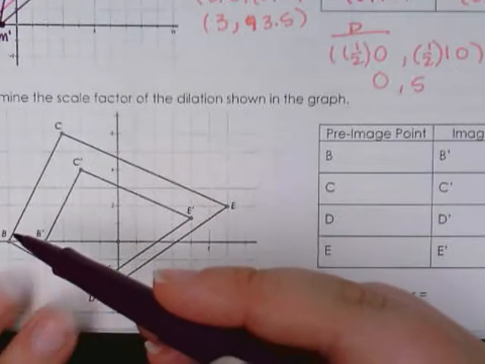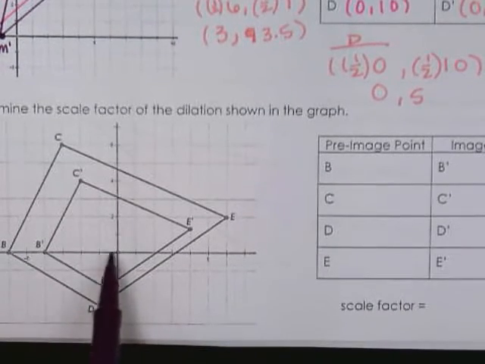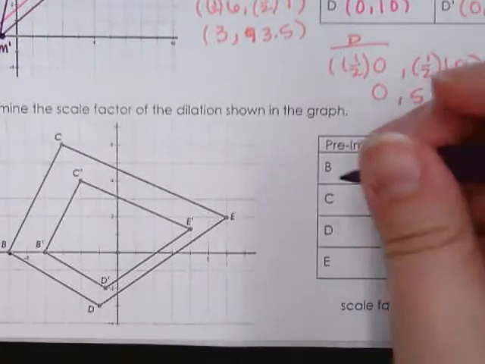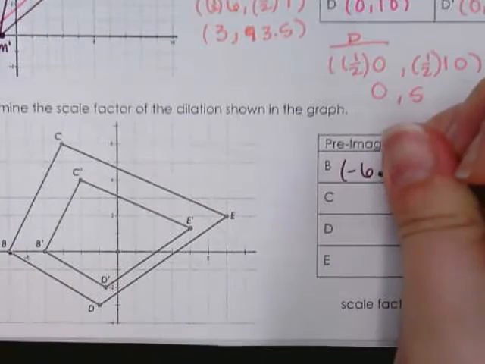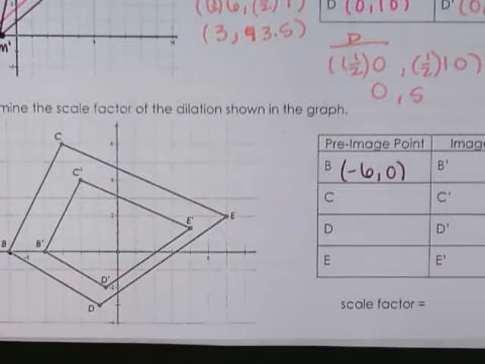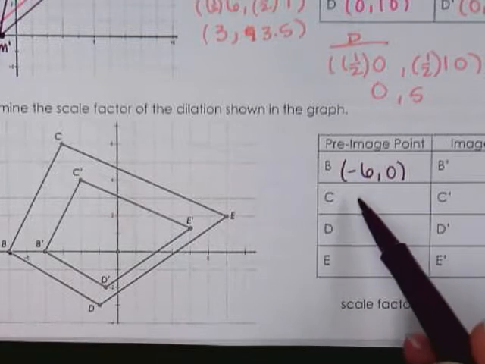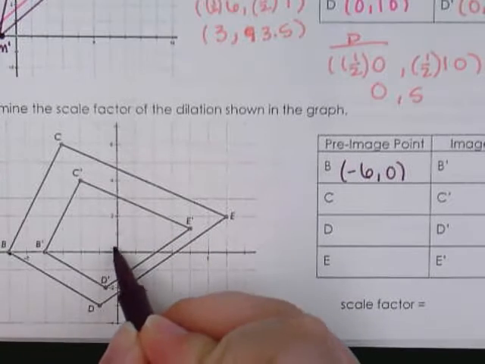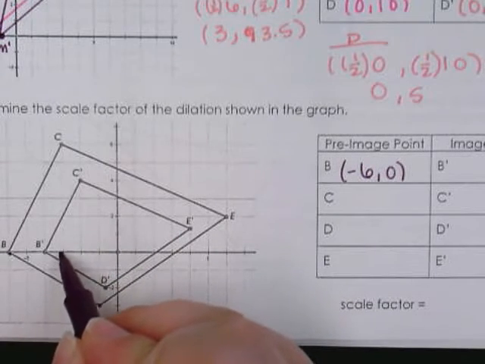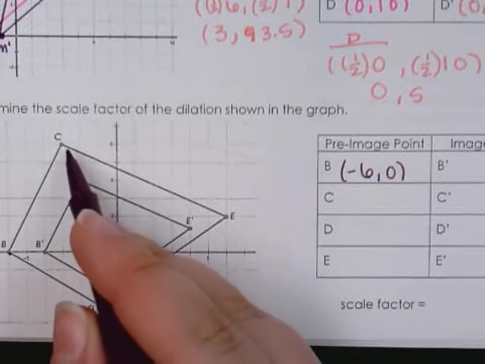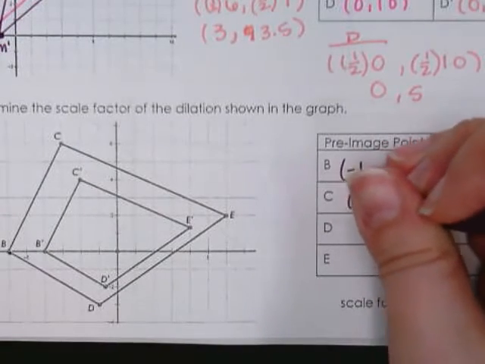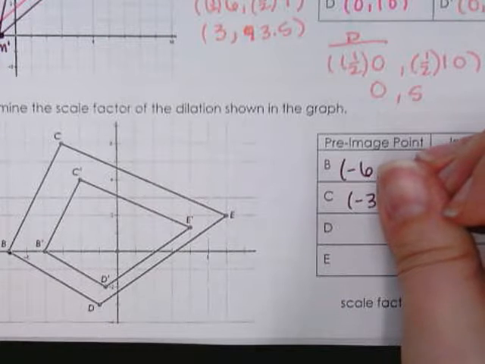We'll start with B. B is at (-6, 0). So remember, these are x, y ordered pairs. That's how far we go over and then how far we go up or down. To find C, I go left 1, 2, 3. So that's -3. And then I go up 6. So C is at (-3, 6).